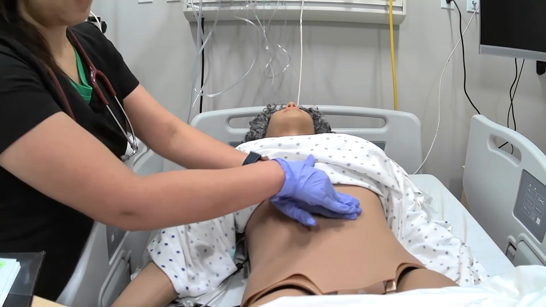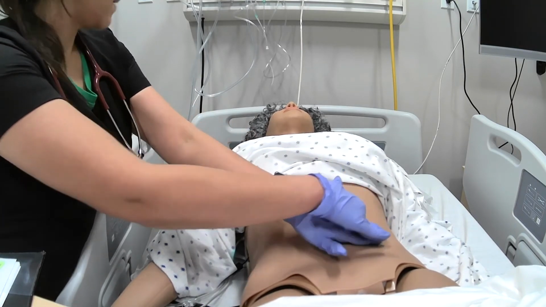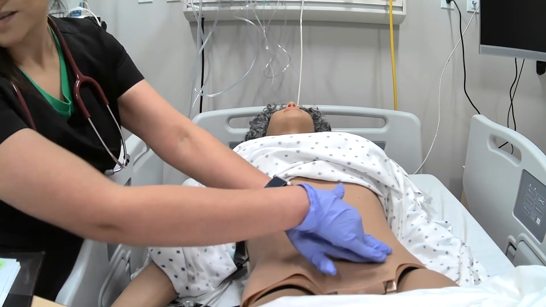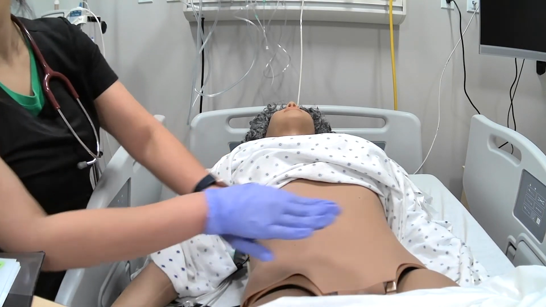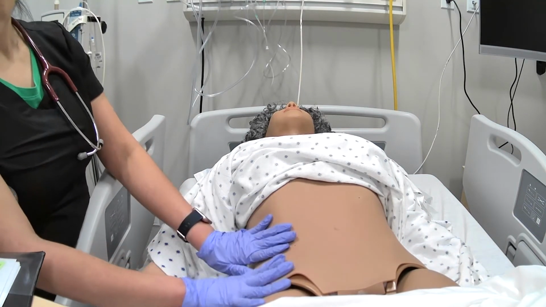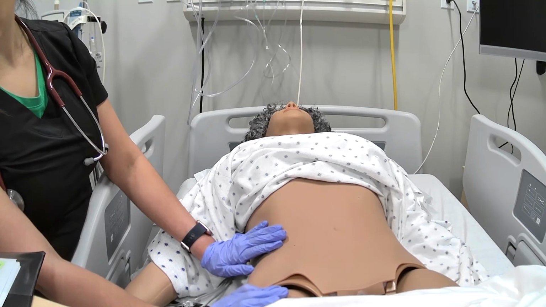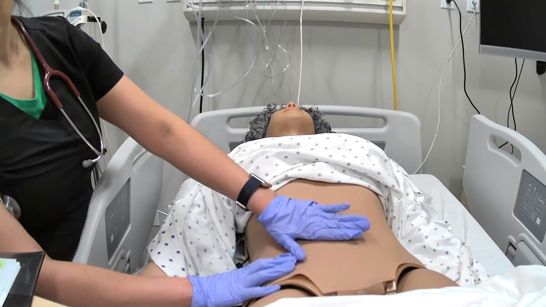And so I am following that same pattern, asking my patient if they have any pain or tenderness or discomfort as I'm performing the palpation, okay. There was no tenderness noted from the patient's aspect. The abdominal muscles are relaxed.